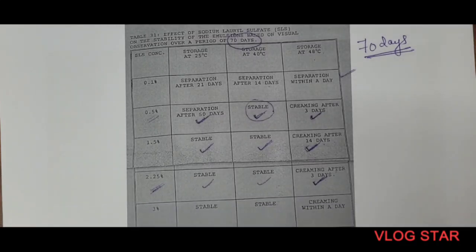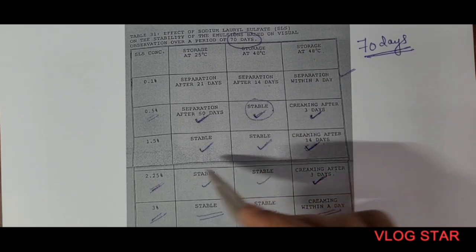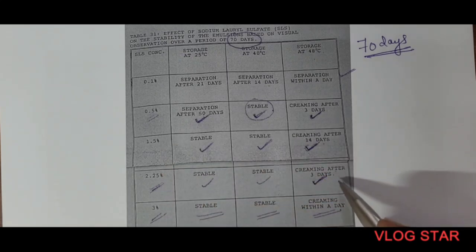Okay, then at 3%, what happens? At 3% sodium lauryl sulfate, it was stable at 25 degrees for even 70 days, but creaming within a day at 48. See, when you increase the emulsifier, the stability at higher temperature decreases, right?